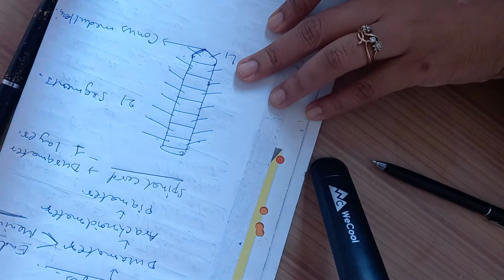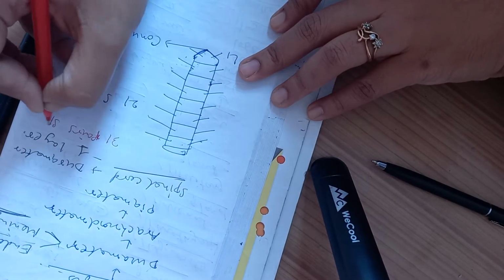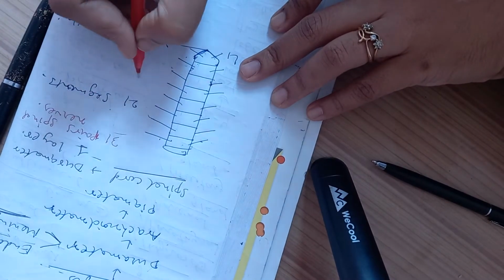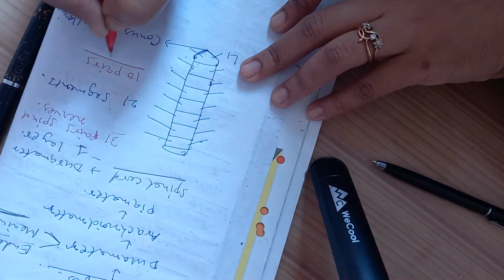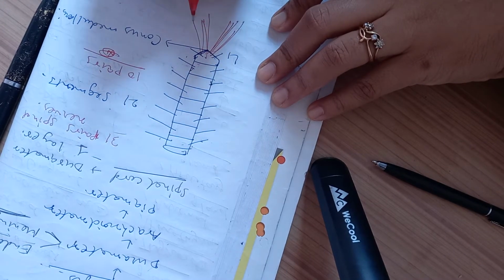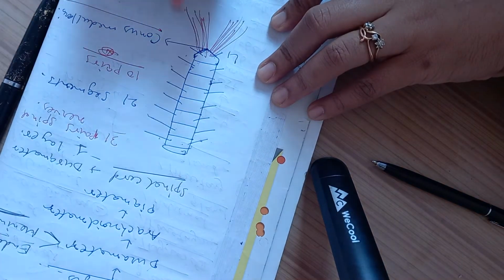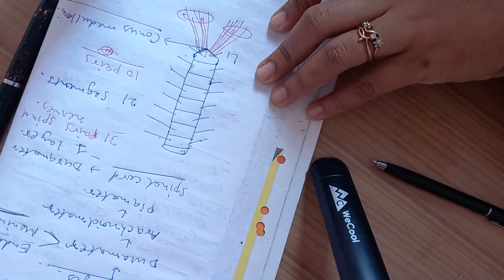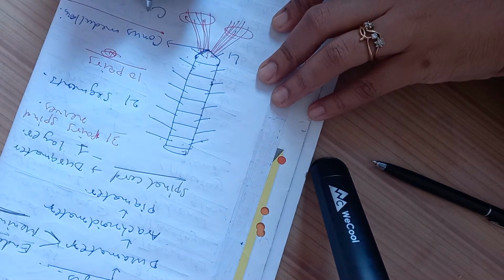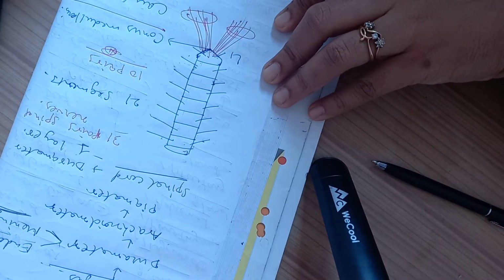Rest of the spinal nerves, as we know we have 31 pairs of spinal nerves, so the rest of the 10 pairs of spinal nerves exit as a bunch from the lower end of the spinal cord, that is conus medullaris. This bunch of spinal nerves just looks like the tail of a horse, so it is known as cauda equina.